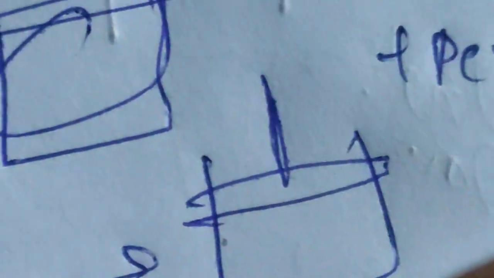Okay, now case 2, when work is done by the system. In that case our piston is here, and the work is done by the system and finally the piston moves out from the initial position, so this is V initial and this is V final. So in that case it is work by the system.